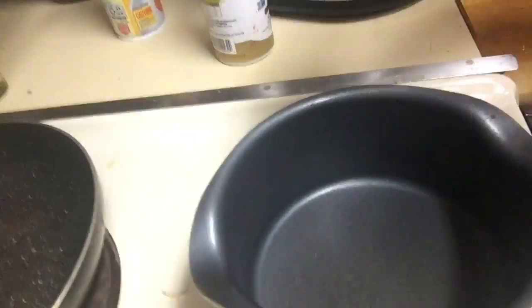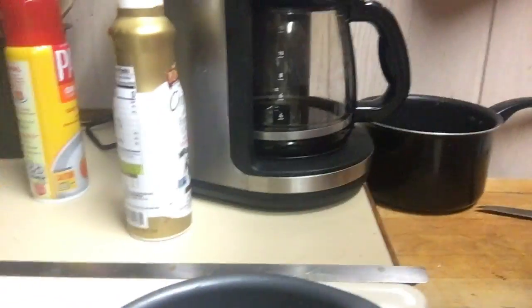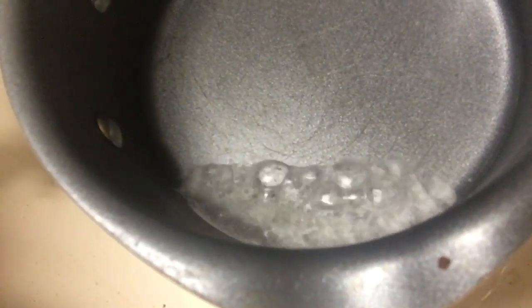So I'm going to put it in this pot that's hot. It's a solid right now. Now it's sizzling. And you can see it's melting, right? It's turning into what? Right now it's turning into liquid. It's boiling and it's hot, which means it's gaining thermal energy, right? There's more thermal energy in it now than there was when it was an ice cube.